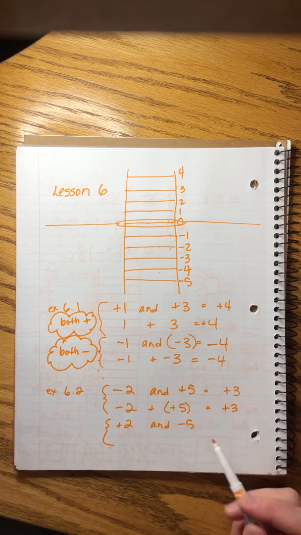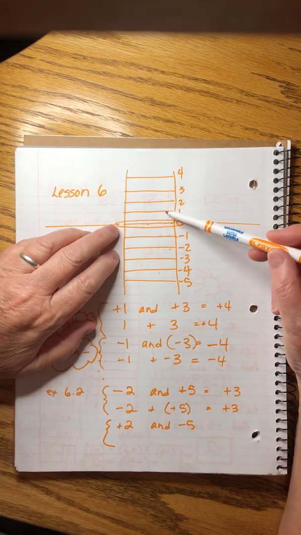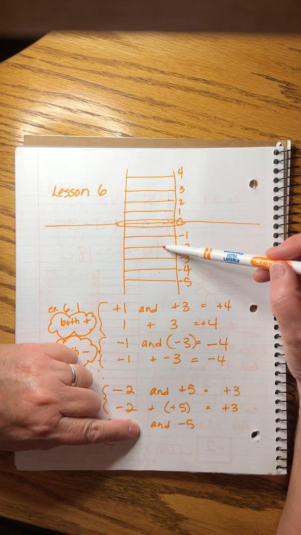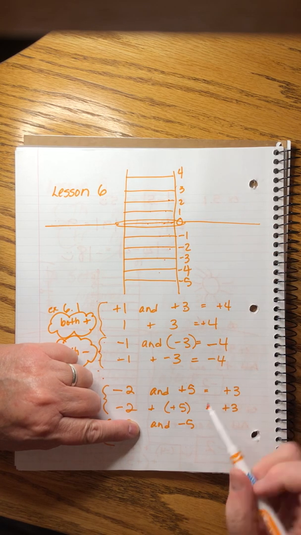Okay, well, let's try that. We get on at 0, we go up 2, and then we go down 5. 1, 2, 3, 4, 5. Negative 3.